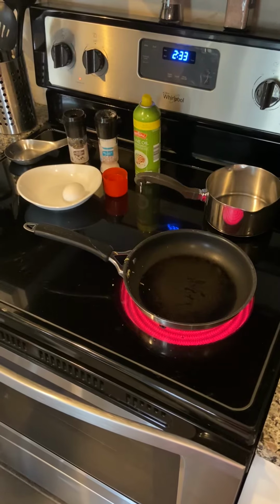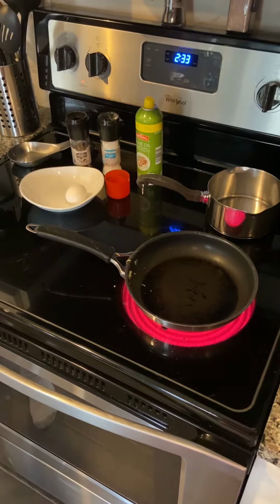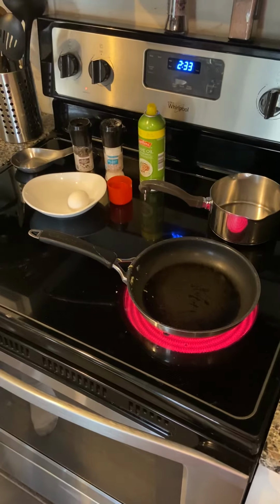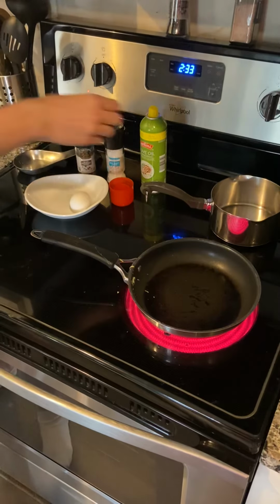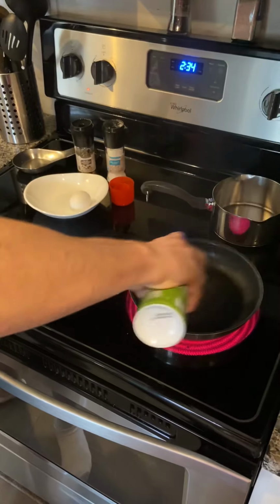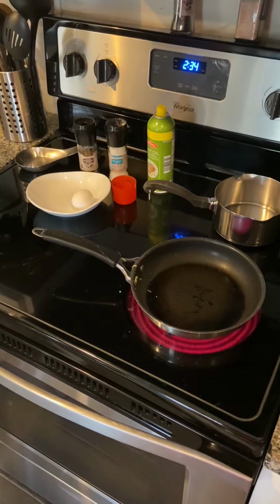Hello, my name's Nathan, and today we're going to be cooking a fried egg, but explaining the chemistry, like the chemical changes and the physical changes behind it. So first of all, we're going to take the olive oil, we're going to spray it in the pan, and it's going to reach a melting point pretty quickly because I turned on the pan before I started this video.